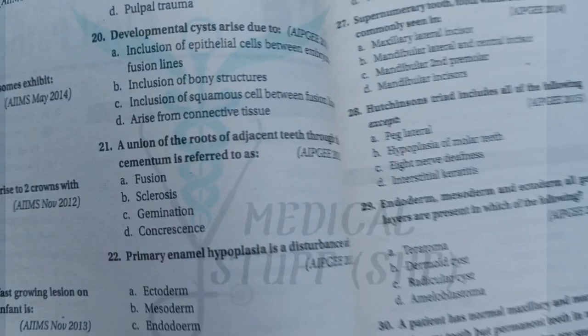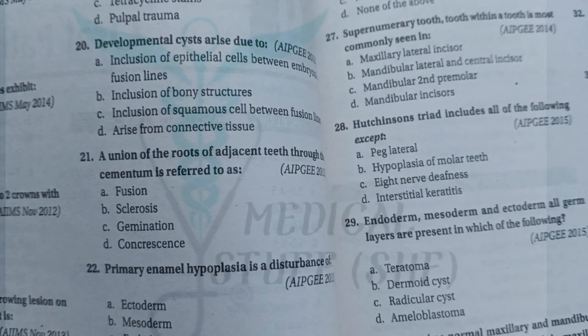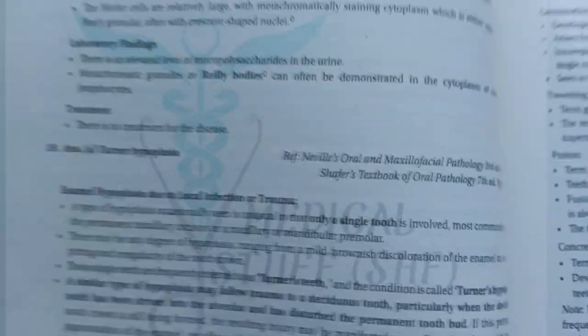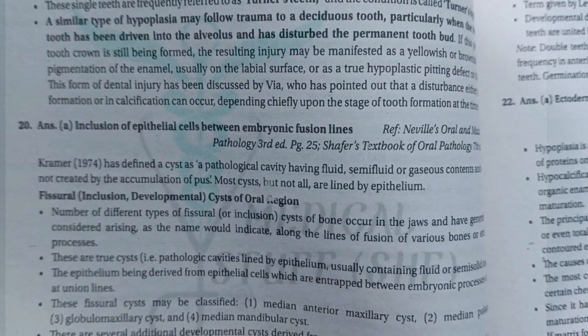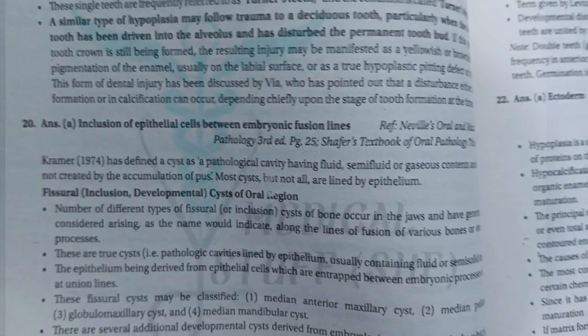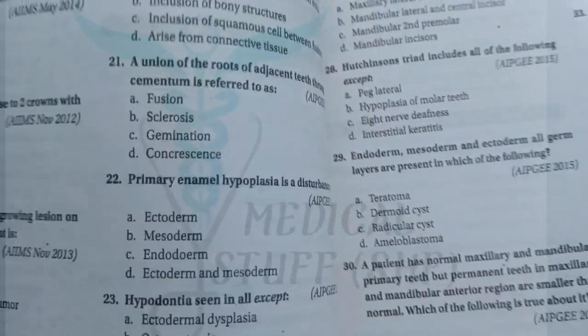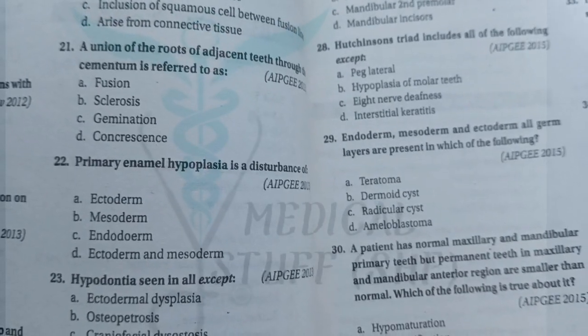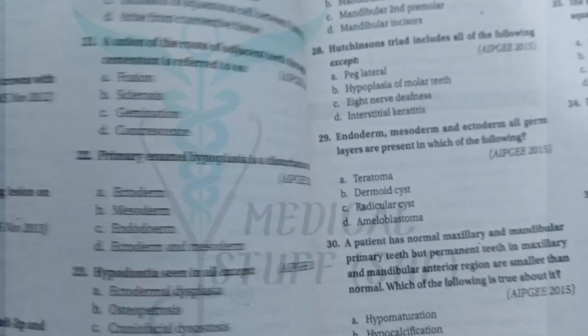The next question is: developmental cysts arise due to. The answer of the 20th question is inclusion of epithelial cells between embryonic fusion lines. Question number 21 is: union of roots of adjacent teeth through the cementum is referred to as. The answer is concrescence.